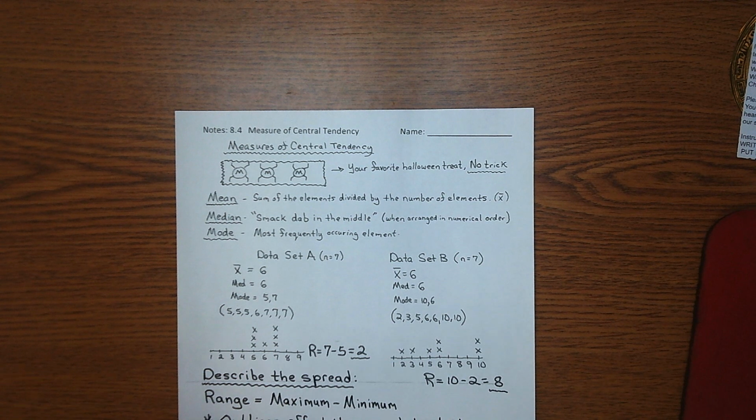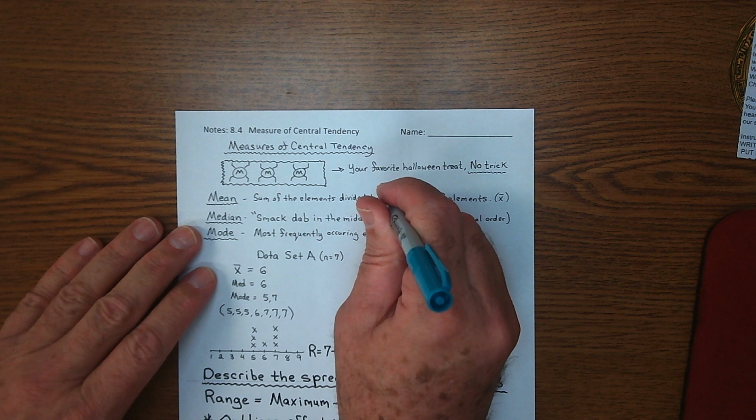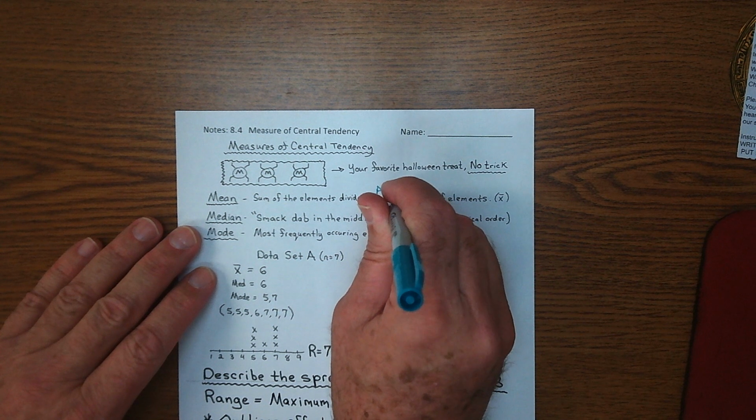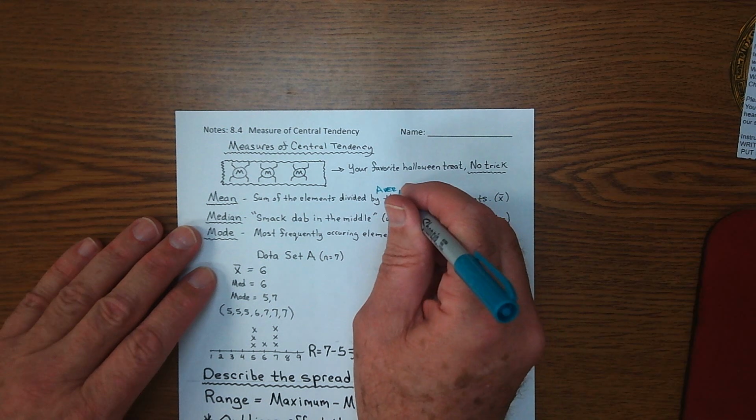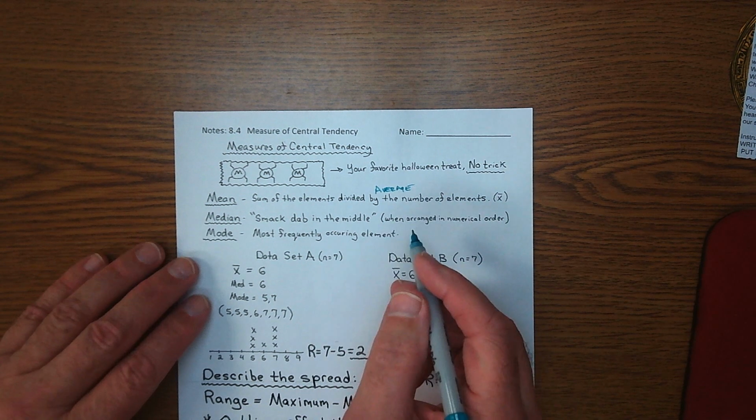All right, so the mean, we already know the difference on that one. That was the average. We know how to find the average by adding them all up and dividing by how many terms or how many elements we have. So we know how to find the average. We'll talk about that. Median.